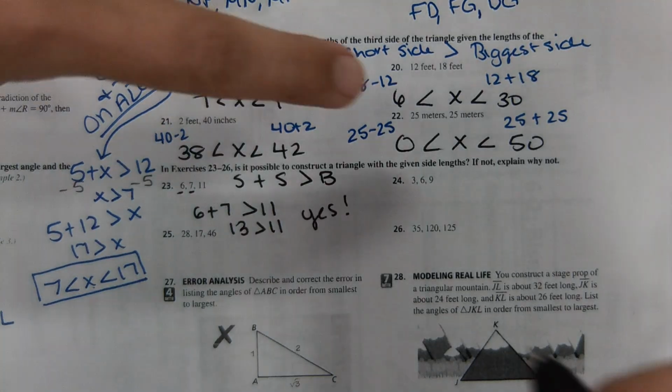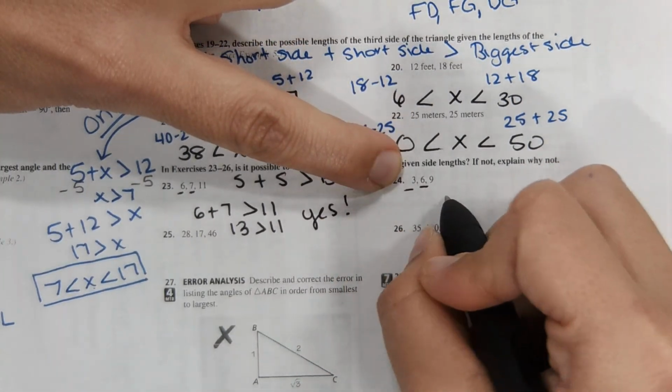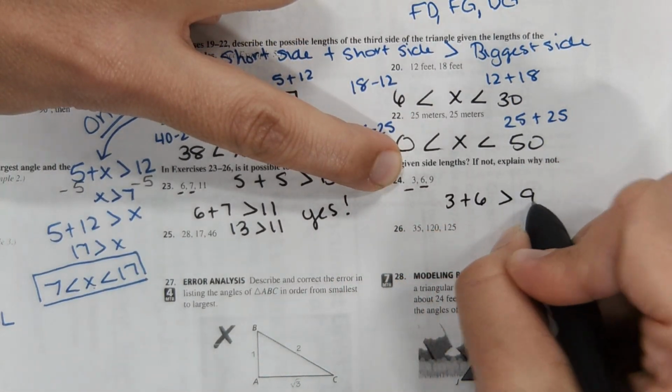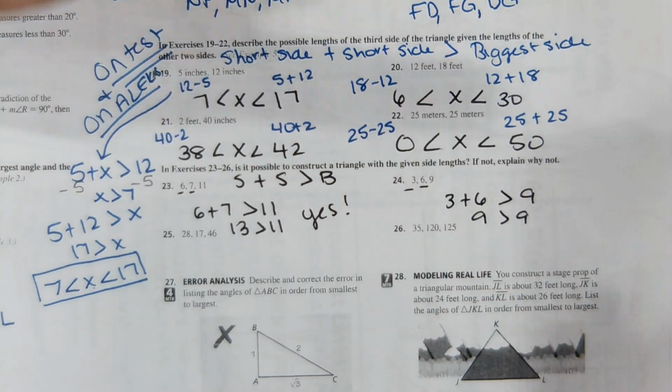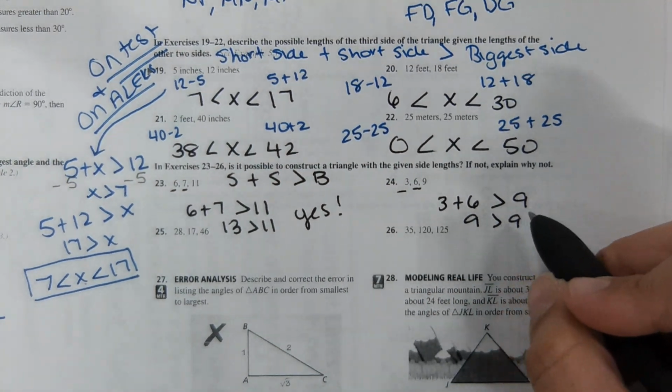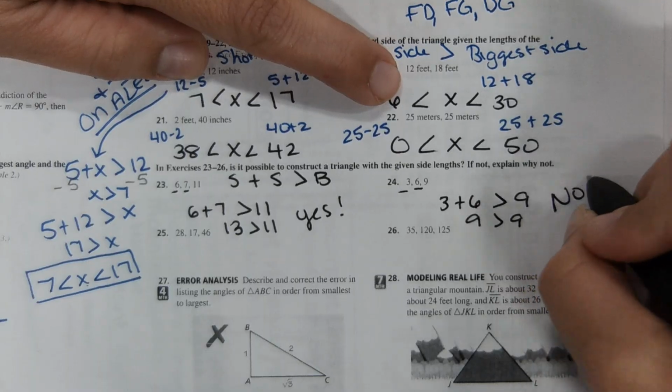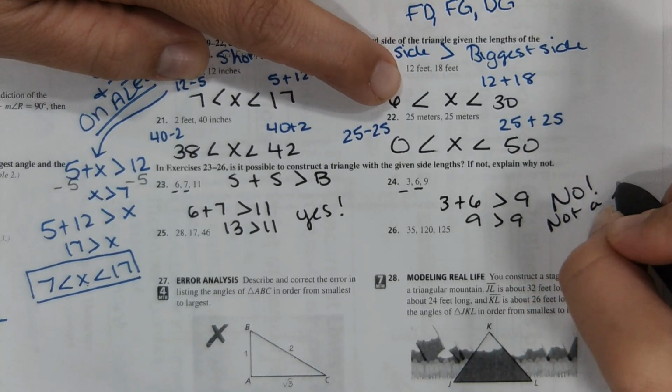Then 24, take the two shortest sides. 3 plus 6, is that greater than 9? Well, 9 is not greater than 9. It would just barely reach and not create a triangle. So this is a no, not a triangle.